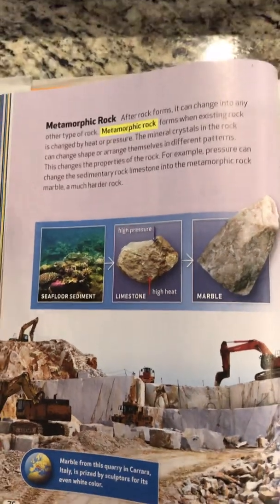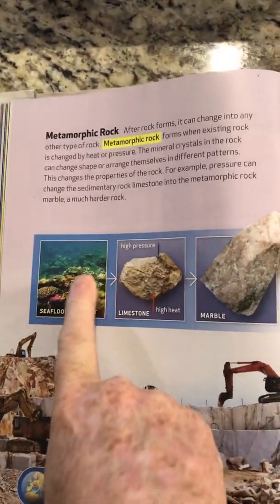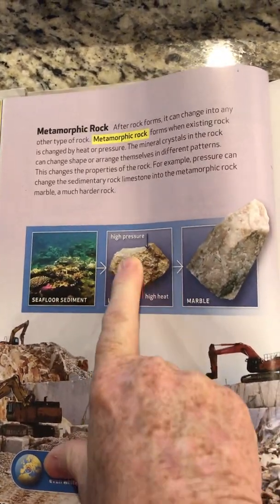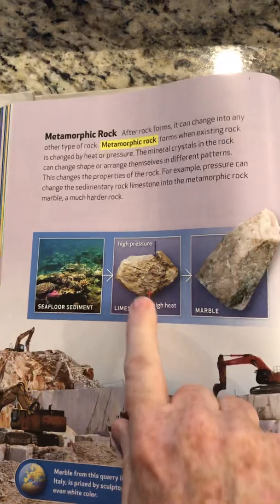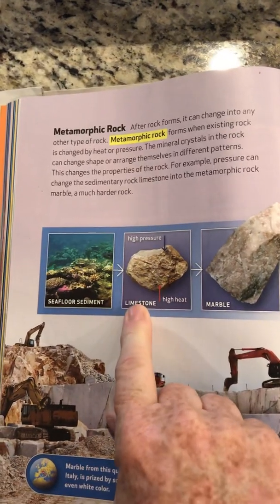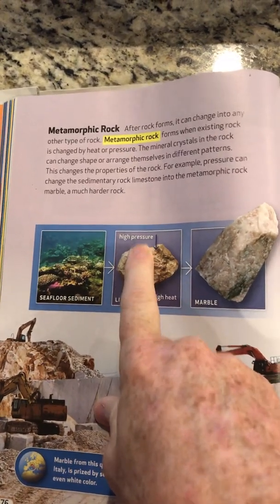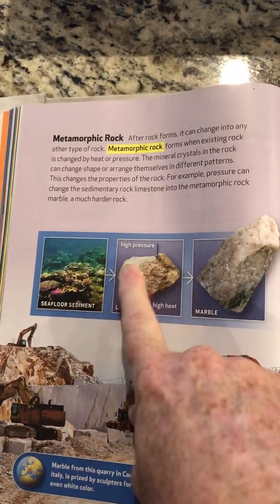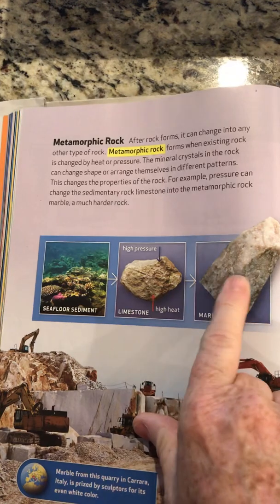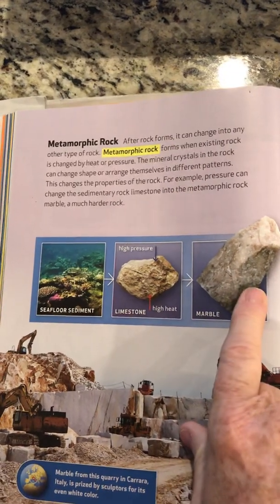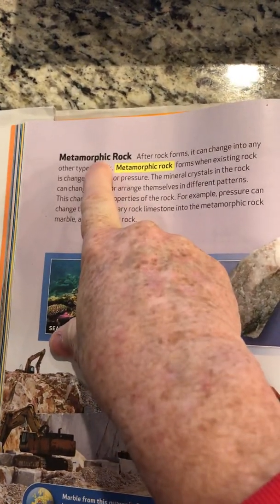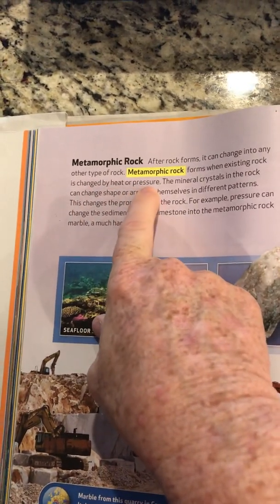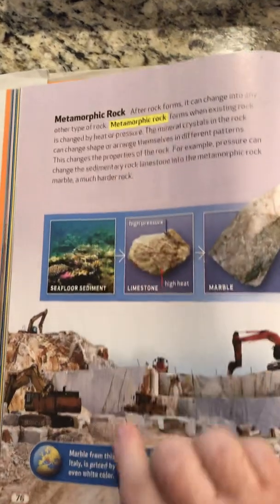So the big thing I want you to pay attention to is, so here you have sedimentary, seafloor sediment, and it turns into limestone, so it's build up, build up. This is a sedimentary rock, limestone. But if you have high pressure and high heat, it will change all the properties in this limestone and it will become a new rock, marble. So metamorphic rocks are those rocks that are changed by heat or pressure. That's what you need to write down.